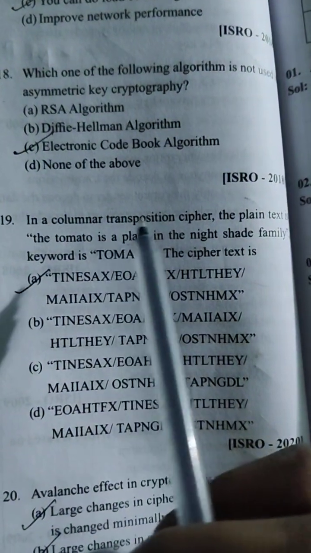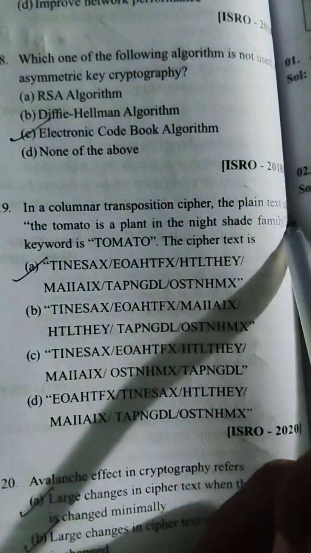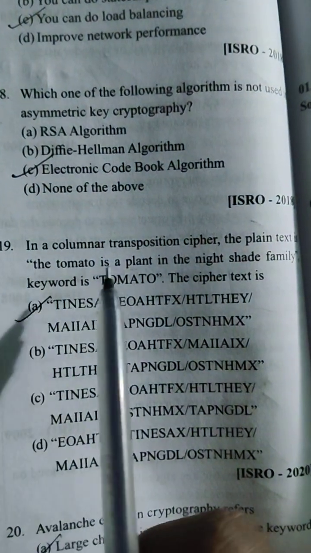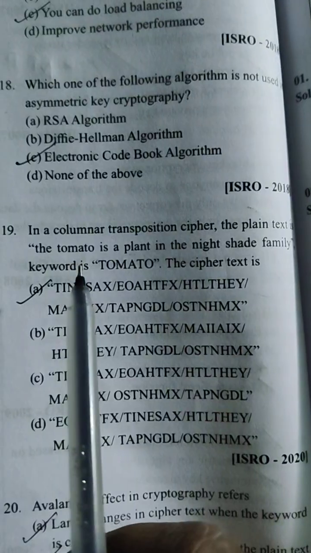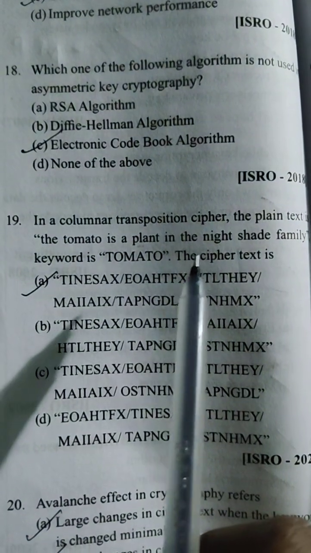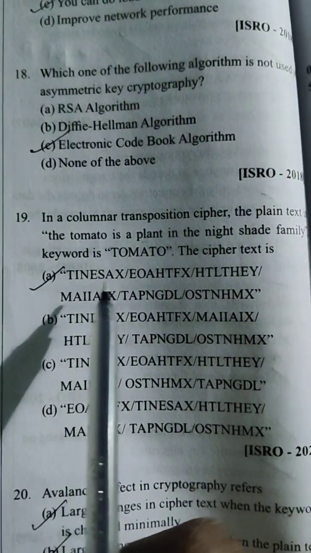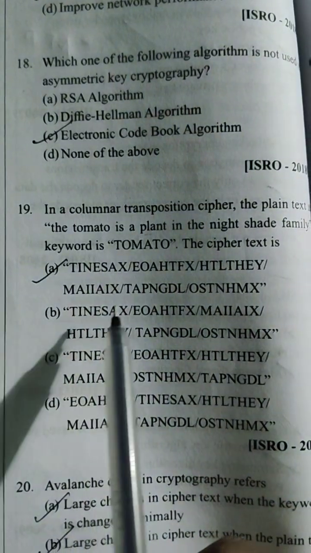In the columnar transposition cipher, the plain text is: the tomato is a plant in the nightshade family. The keyword is TOMATO. What is the cipher text?